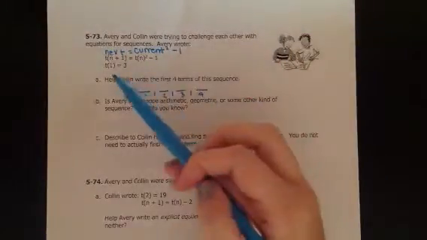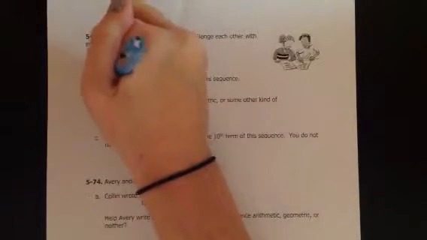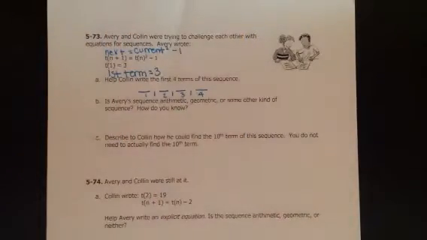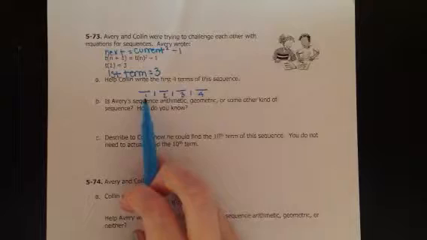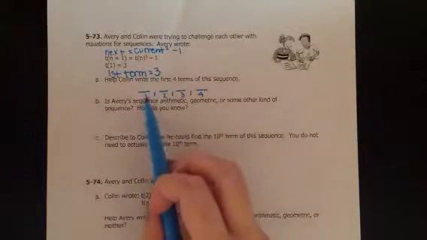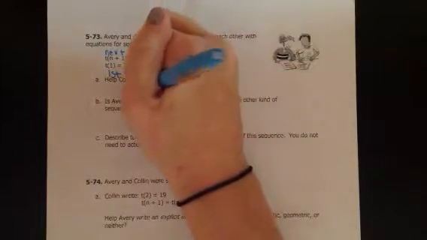The next line, that t of 1, that means the first term is 1. So they told us where to start. We know the first term is 3, not 1. The first term we know is 3, so we can fill in that blank with a 3.